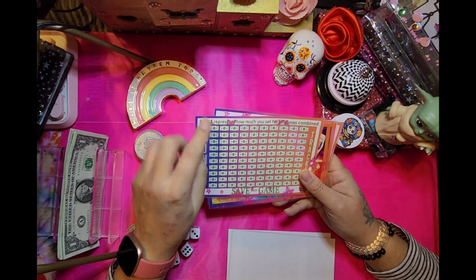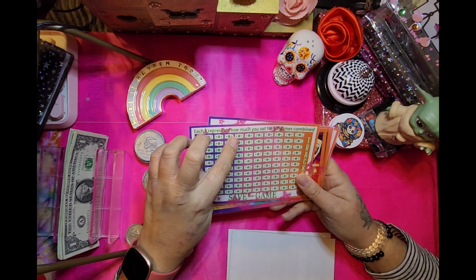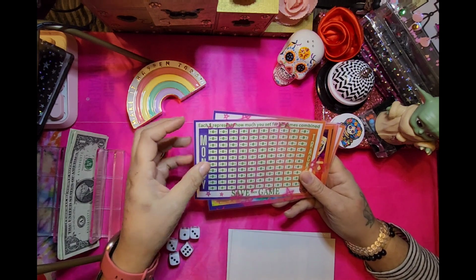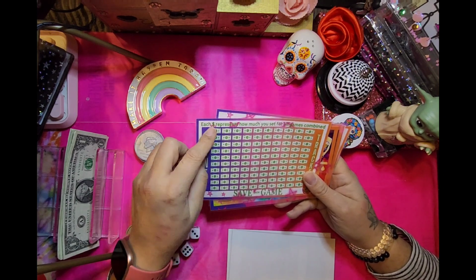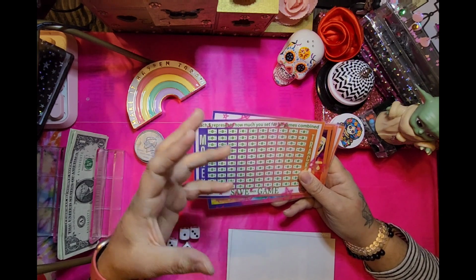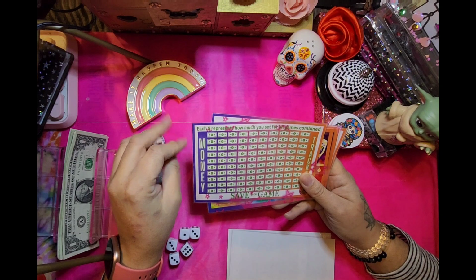How I'm going to do it, each dollar represents what I'm inputting each time I play this game. Not all of them are going to represent the same dollar amount. They're just going to range.